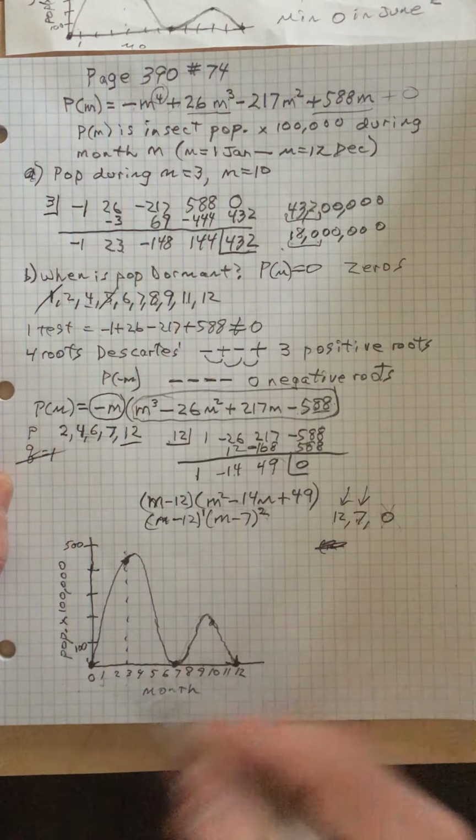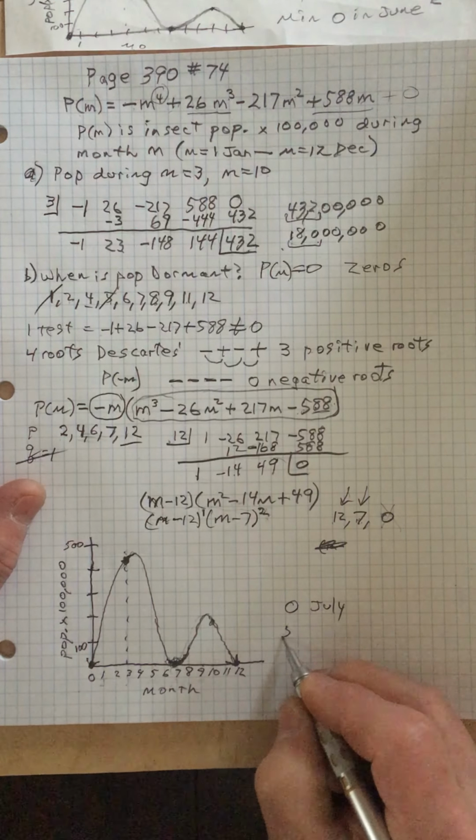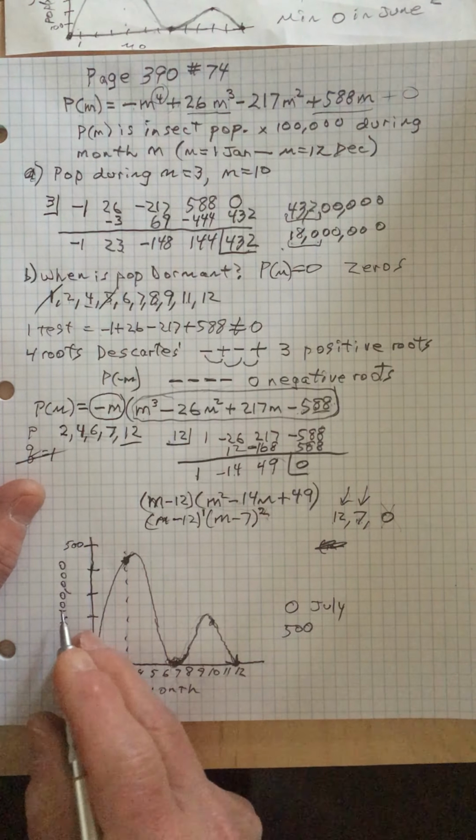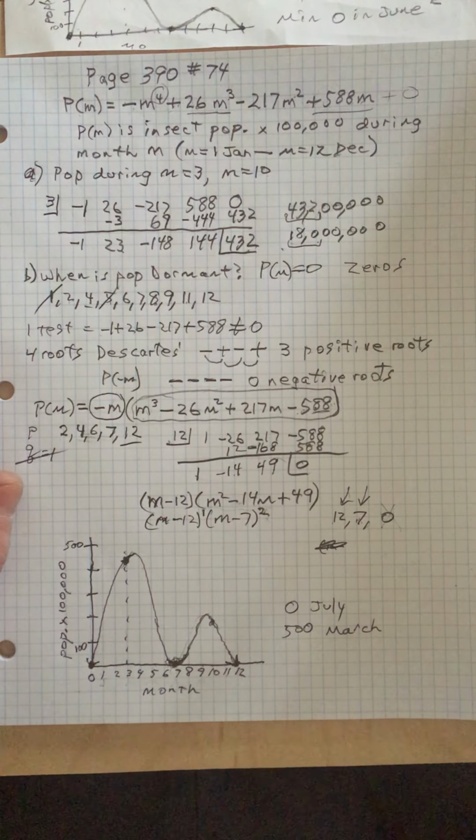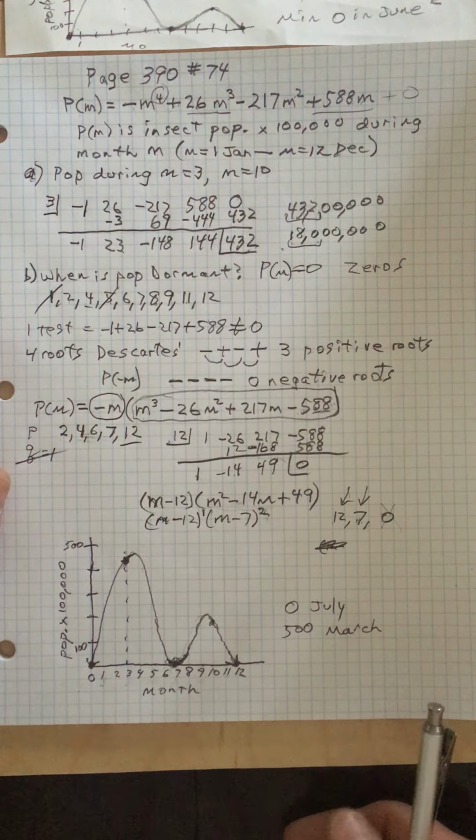And then here, we get up to 432, but it's going to drift up a little bit more before it turns around. We're not sure how much, so we just estimate, let's just say 500 times 100,000 in March. So that's our estimate for when the low and the high populations occur and what they are. And that's basically it for 4.4.